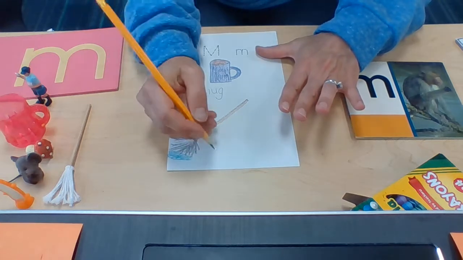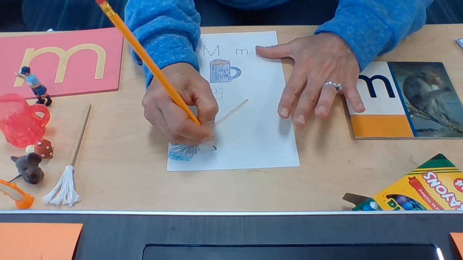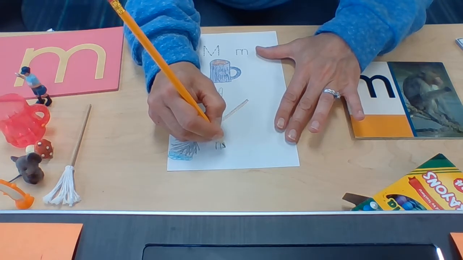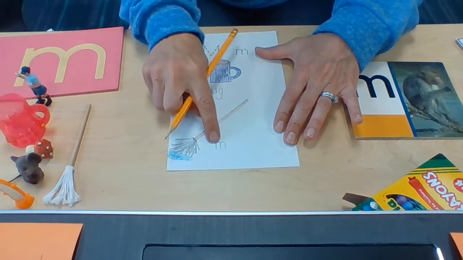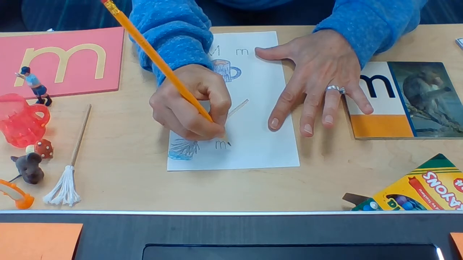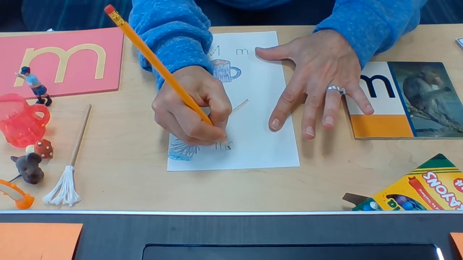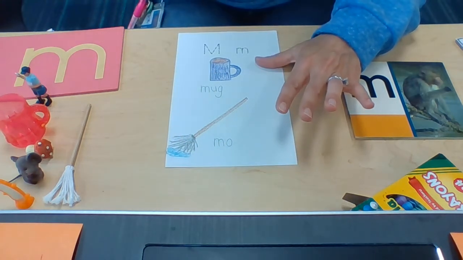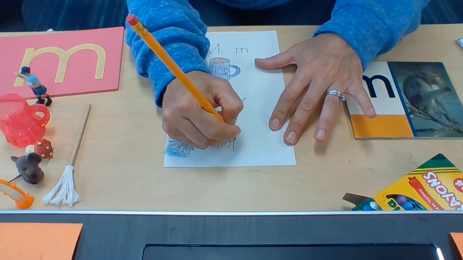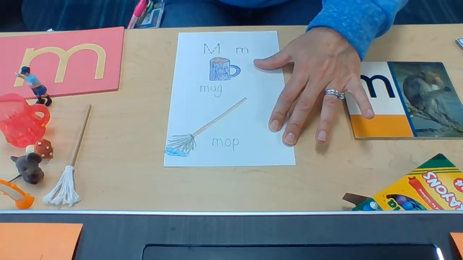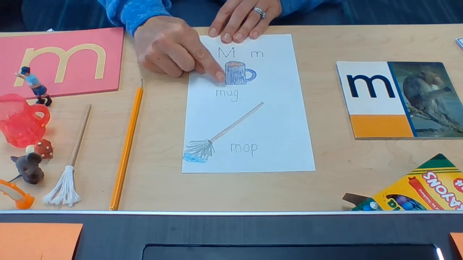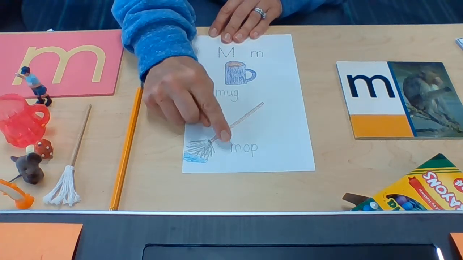Here we go. Dotted line to the baseline, up to the dotted line, down to the baseline, up to the dotted line, down to the baseline. Looks just like your mouth feels when you say the sound. The ending sound is p. Please do your best work. We wrote with mug and mop.